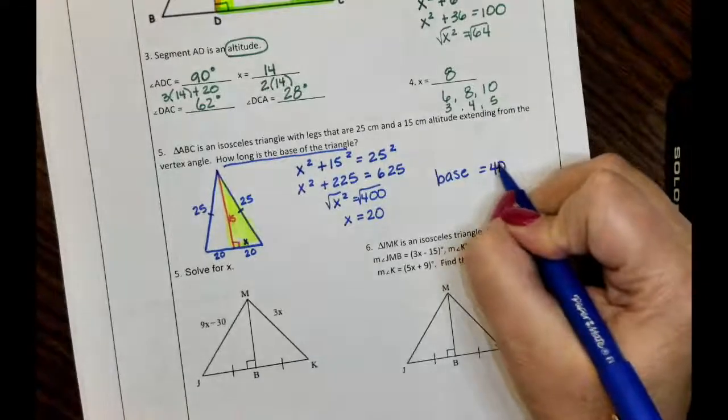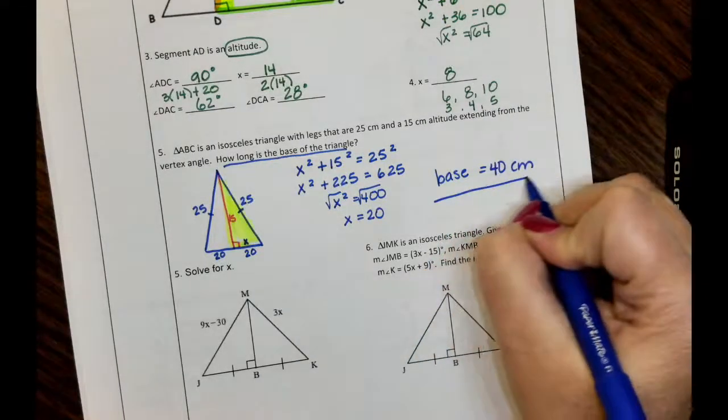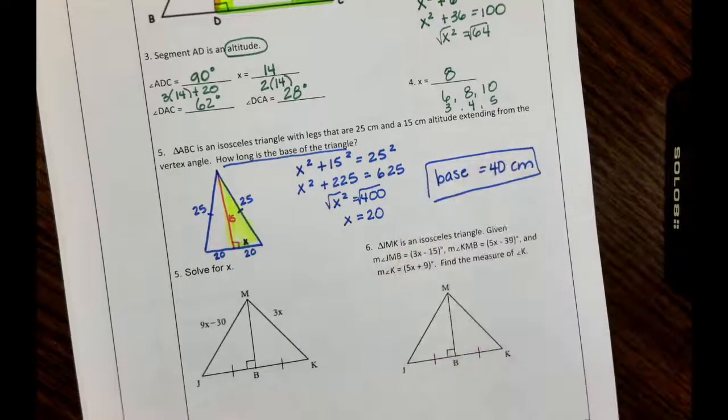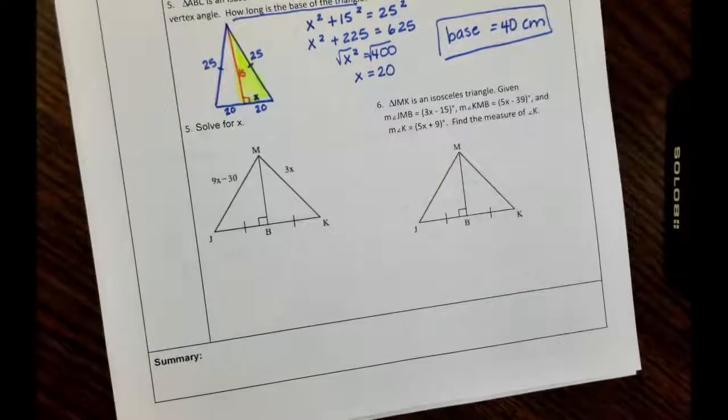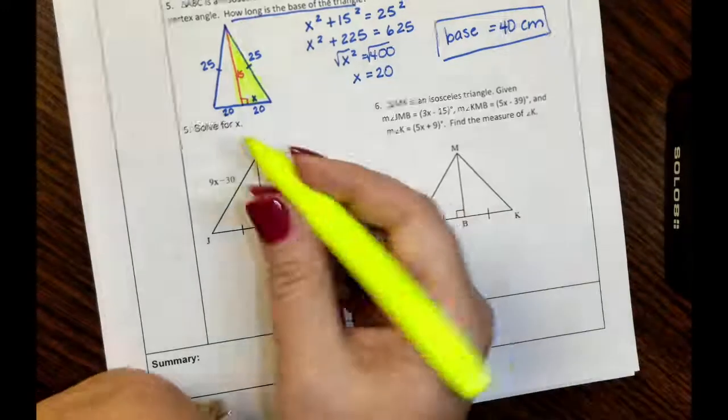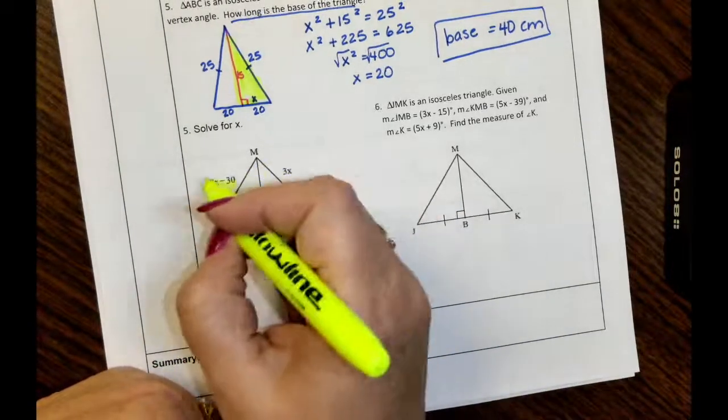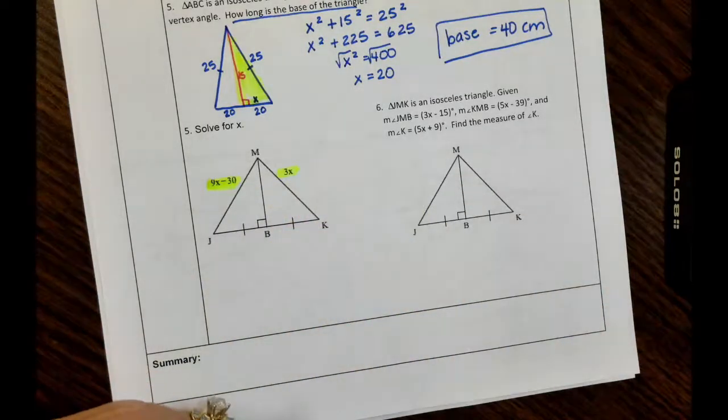Okay, we only found half of it because we wanted to use that right triangle. We want to make use of that. Okay, so continuing on with this, solve for x. So when you look at this, I want to solve for x. That means that there has to exist some relationship between this side that has an x and this side that has an x.